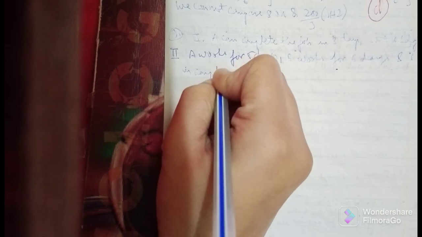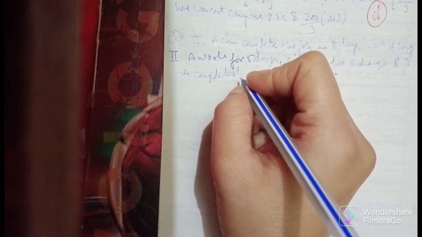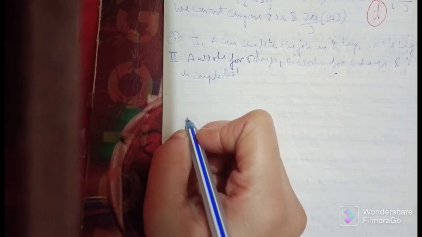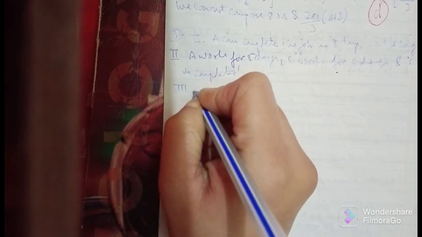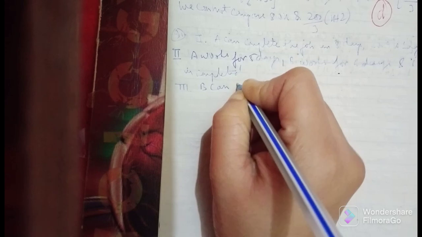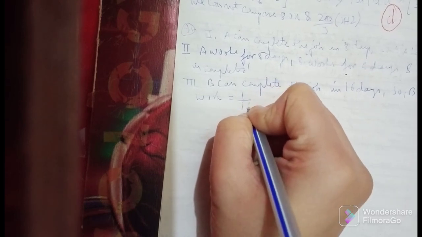For the third statement, B can complete the job in 16 days, so B's 1 day's work equals 1/16.